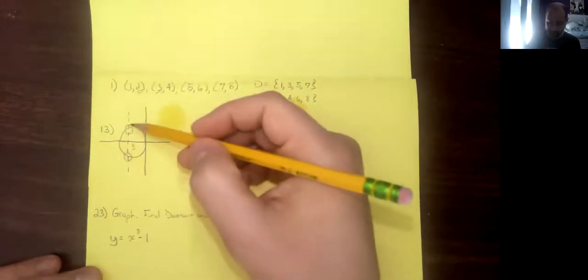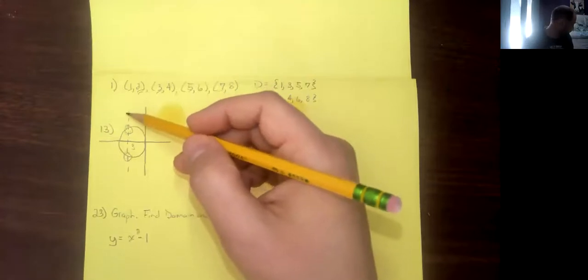You can have some crazy wacky looking thing, frequency of some sort, and it can be a function as long as you don't have the same x value. So the vertical line test is all you're doing for 9 through 17.